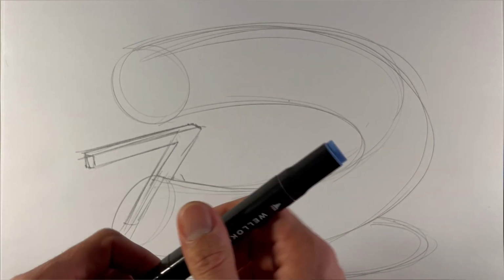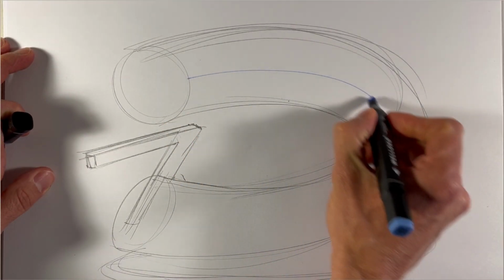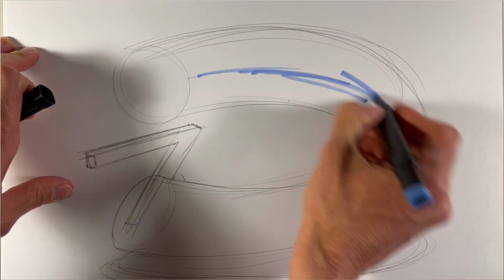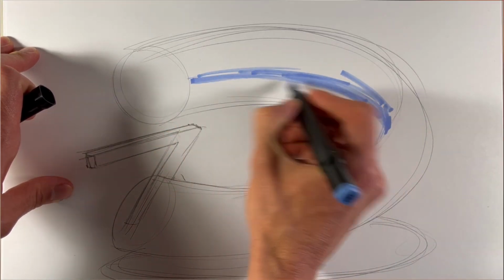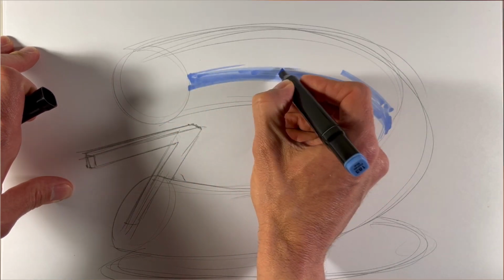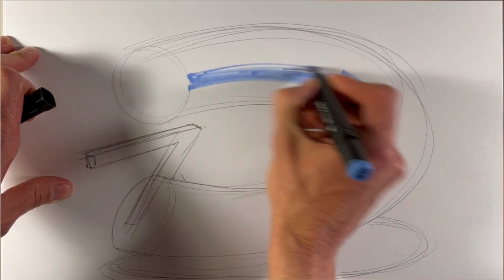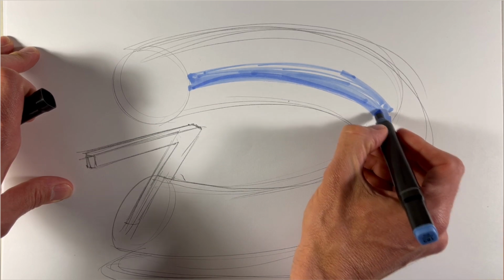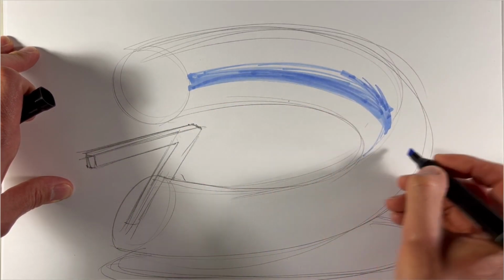Okay, so first thing I'm going to do is do that basic shape like this, and then now I'm going to add some of those gestural strokes to give it that feeling. And you want to leave some white in between the marker, so you don't want to be completely like black and white. You want to be fairly loose and have all kinds of shapes involved here.